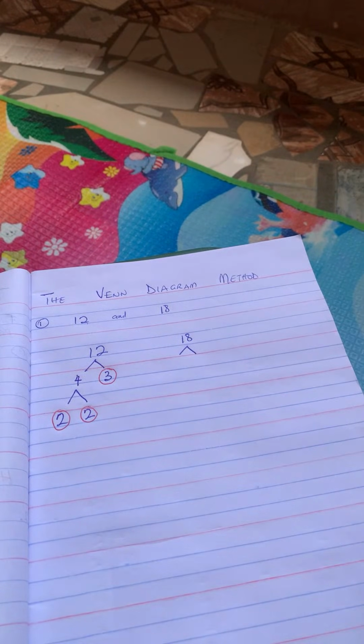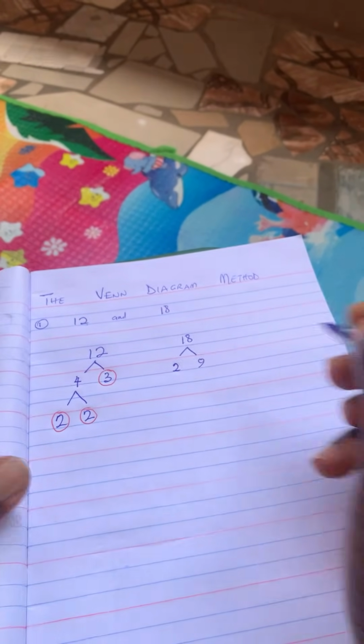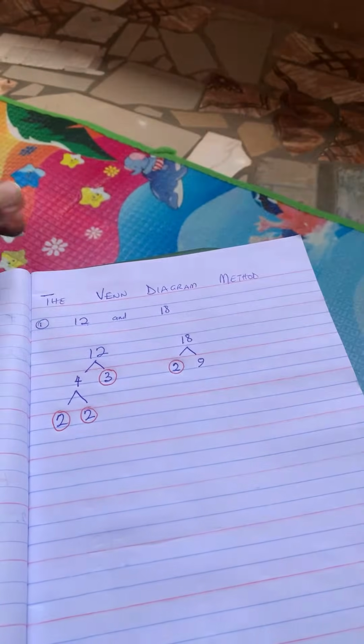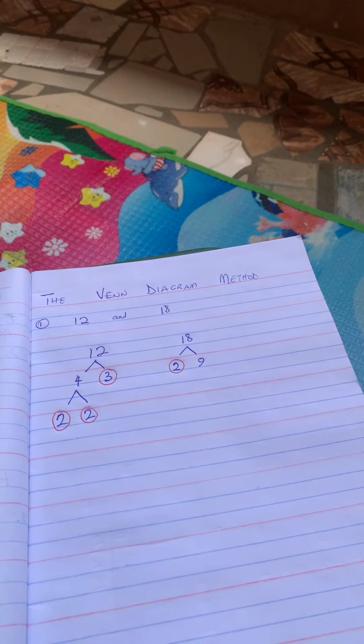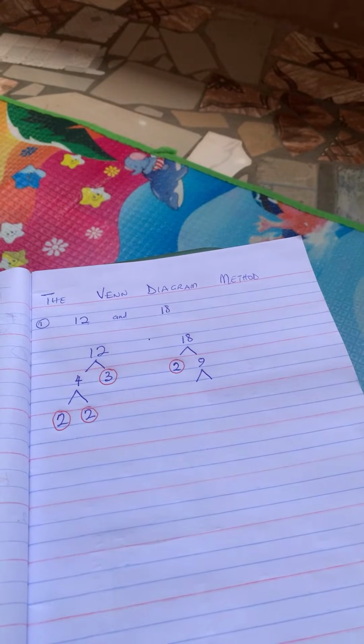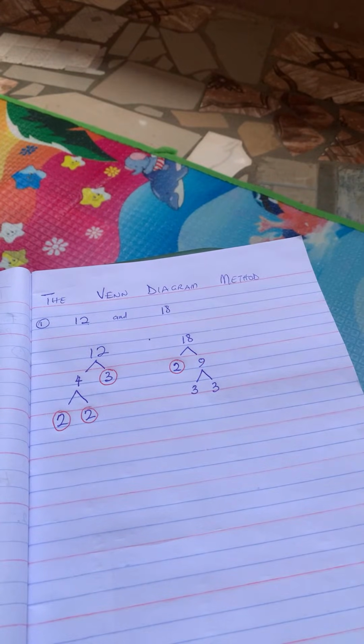So we are going to use 2 times 9. That was the first input. So 2 times 9. Now, since 2 is a prime number, we will circle 2 up. But 9 is not a prime number, so we break it down. So we break 9 down, what do we get? What do we get for 9? Okay, so Joshua is giving us 3 times 3. That's correct.